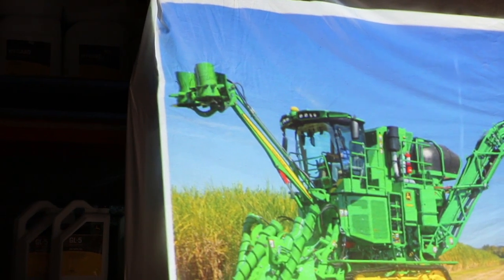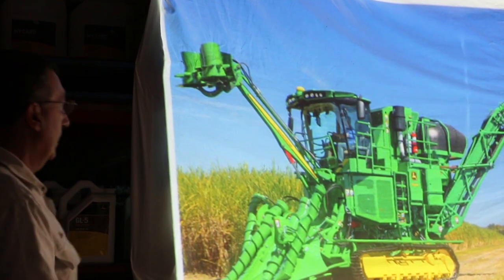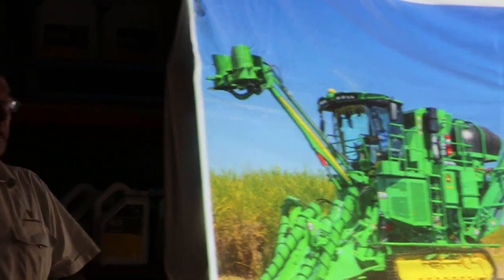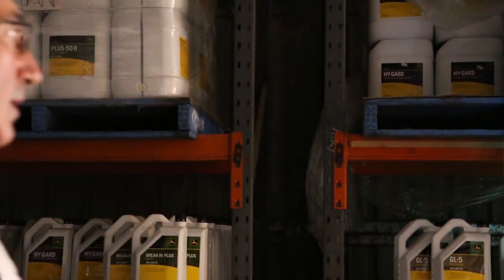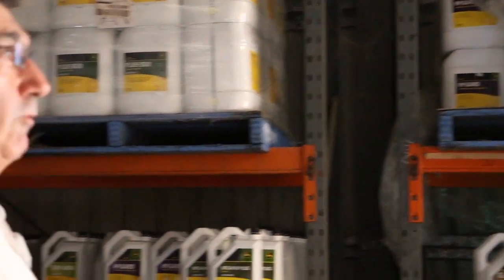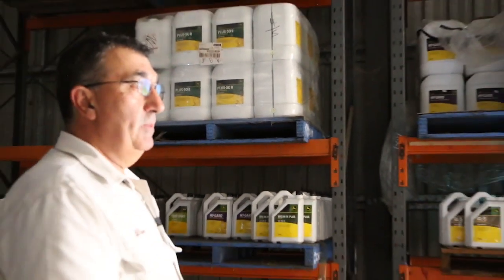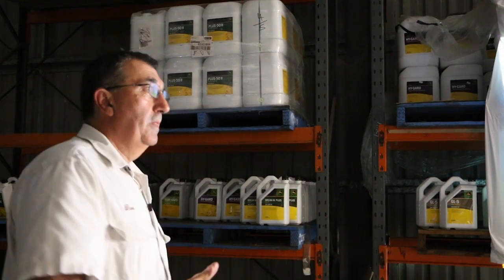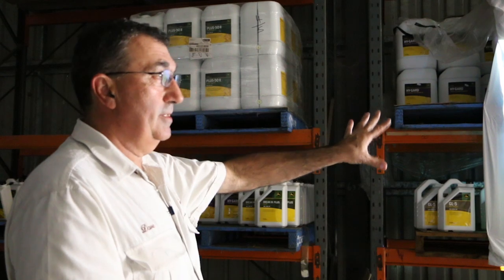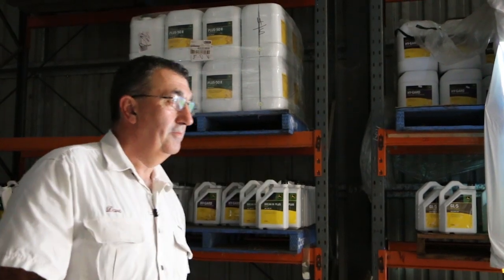Now, one of the big features of this machine, like I said, is that it's auto track ready, and it'll also be JD Link ready, which is a big feature in John Deere. Our bigger tractors, we can now get JD Link ready, but what I'll do is ask Steve, our technology guy, to give us a bit of an overview of what we can do with JD Link and the CAN bus system, which will be in these machines. Thanks, Steve.